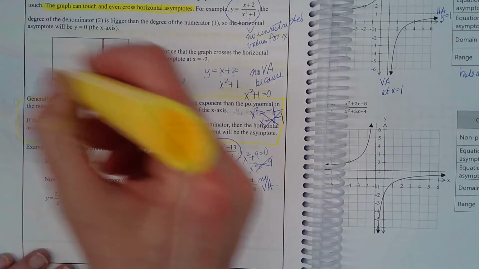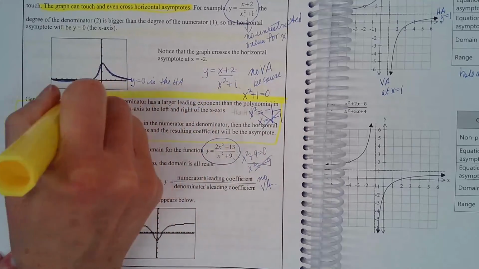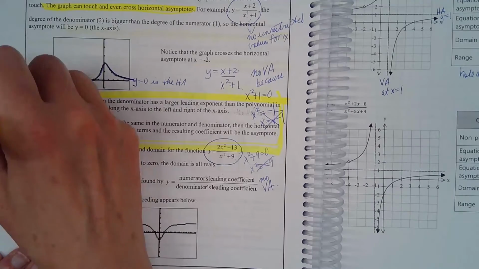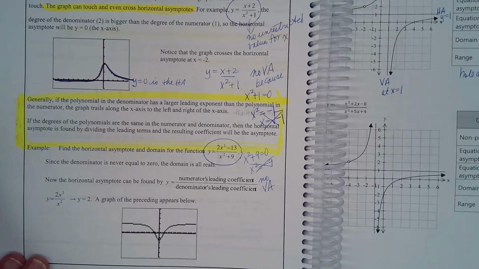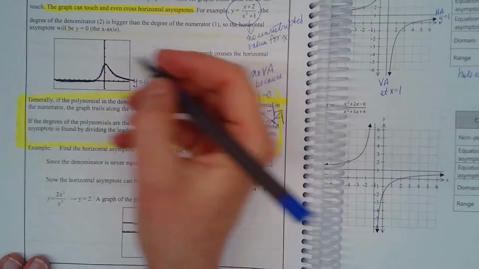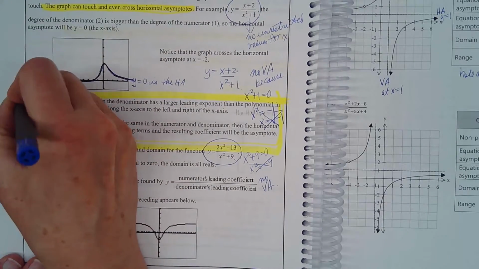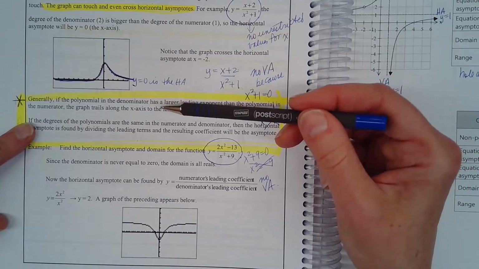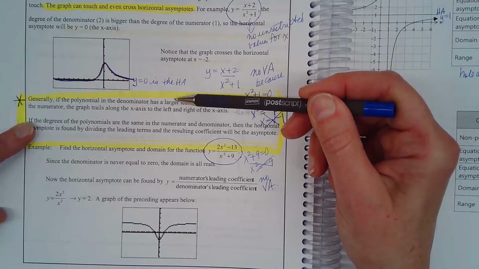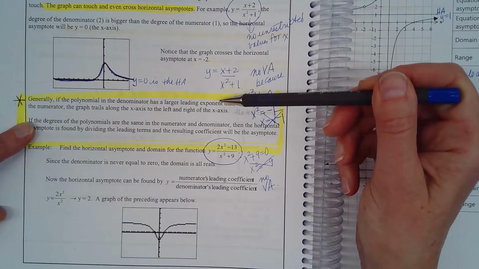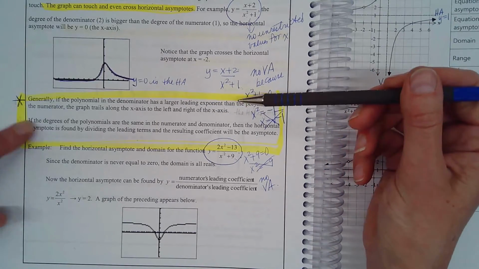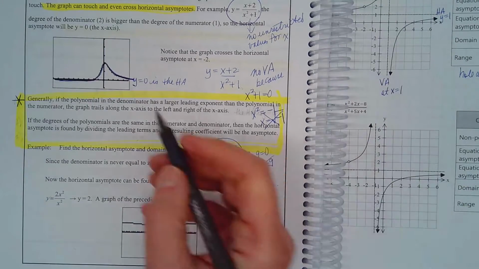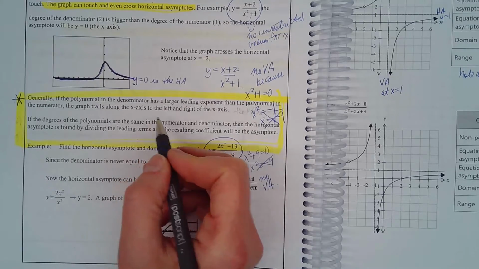this is where they talk about horizontal asymptotes. Generally speaking, I'm going to do a big star here. If the polynomial in the denominator has a larger leading exponent, so a higher exponent on the bottom than the top, the graph trails along the x-axis to the left and the right.